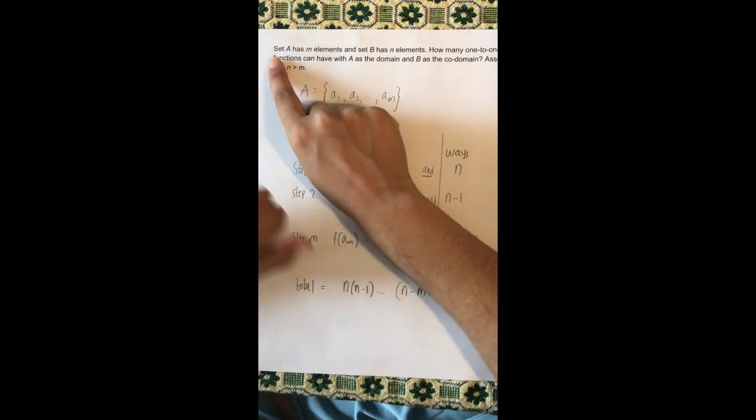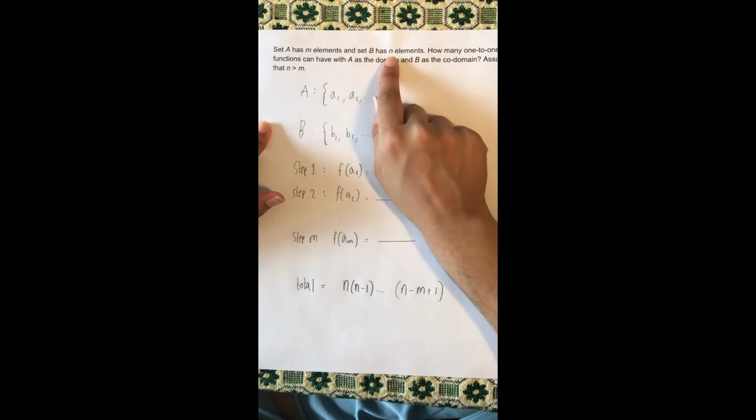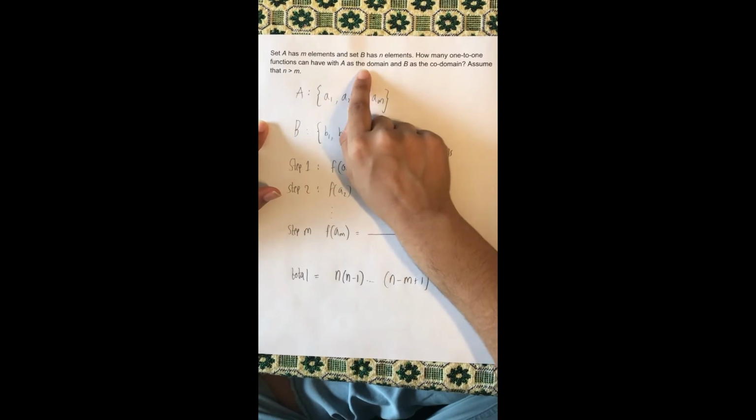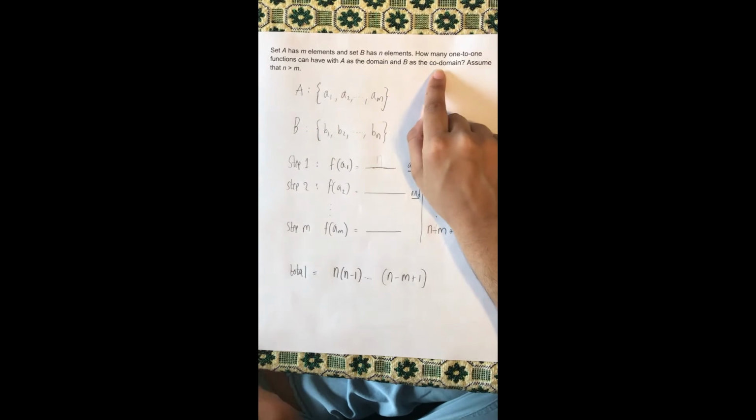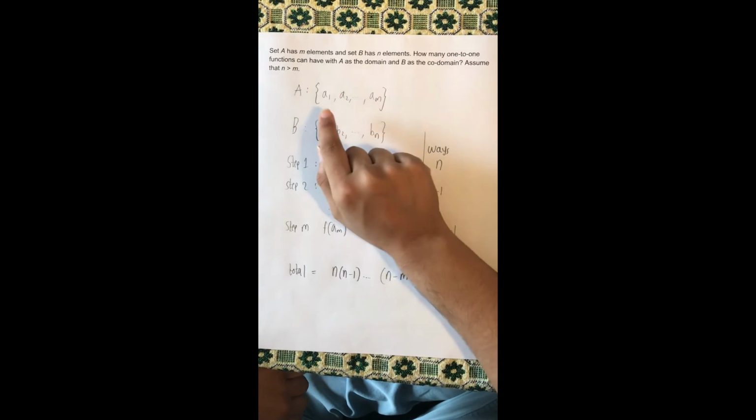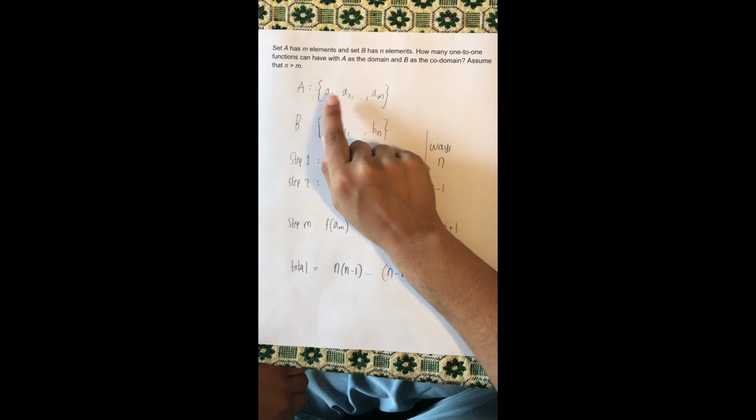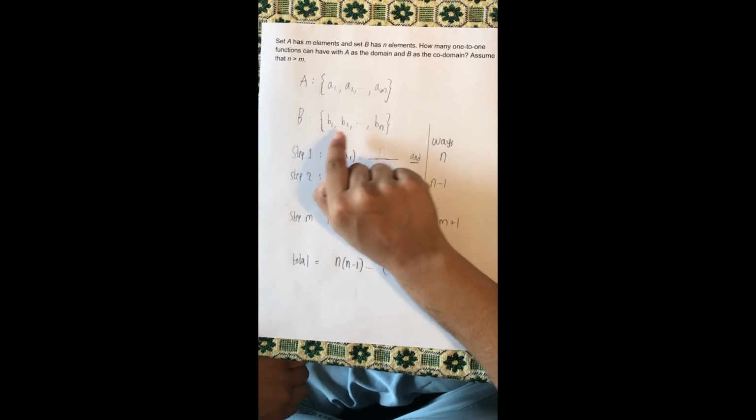In problem 3, set A has m elements and set B has n elements. How many one-to-one functions can we have with A as a domain and B as a codomain? Assume that n is bigger than m. Assume that the elements of A are a1 to am and the elements of B are b1 to bn.